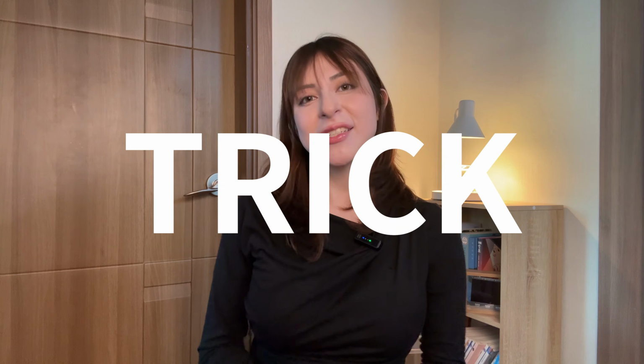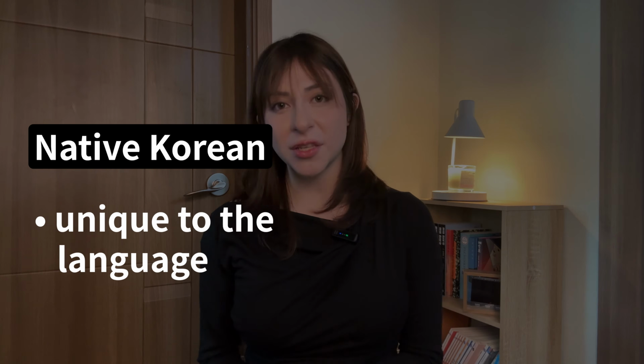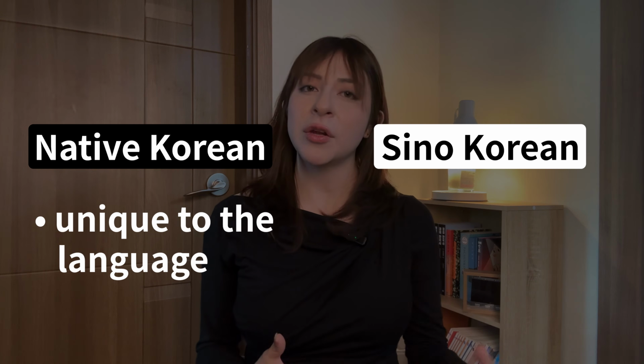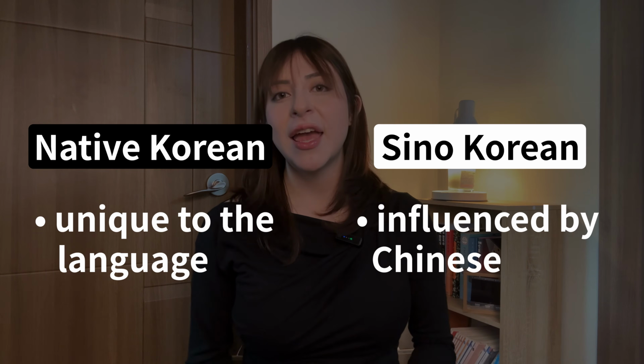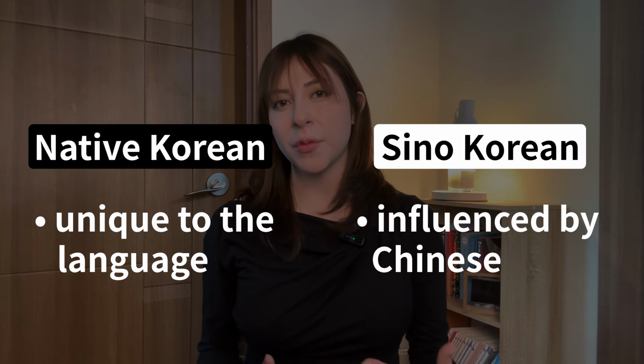Stick around until the end because I'll share a quick trick to help you remember which system to use in different situations. So why are there two number systems? Well, Korean has two sets of numbers, Native Korean, which is unique to the Korean language, and Sino-Korean, which was influenced by Chinese. And each set has its own purpose. Once you know when to use them, things start to make a lot more sense.